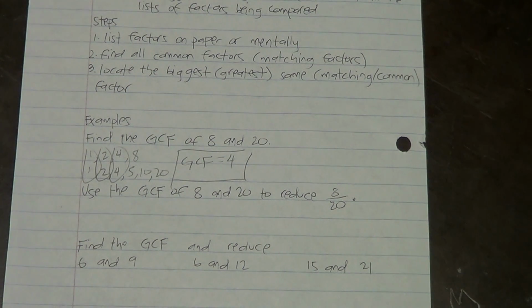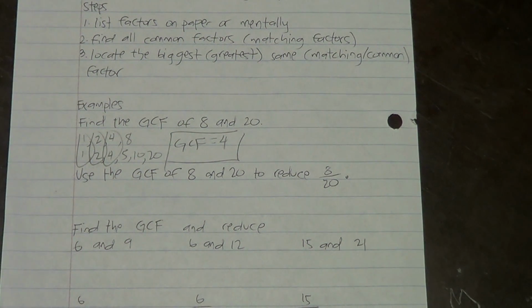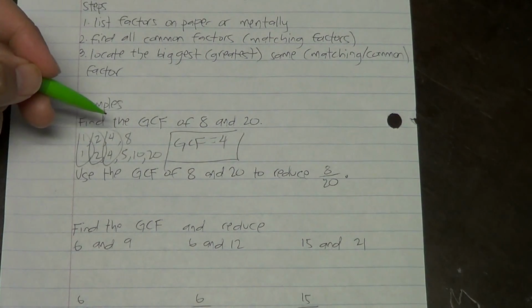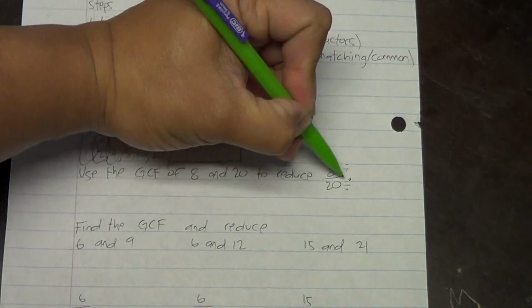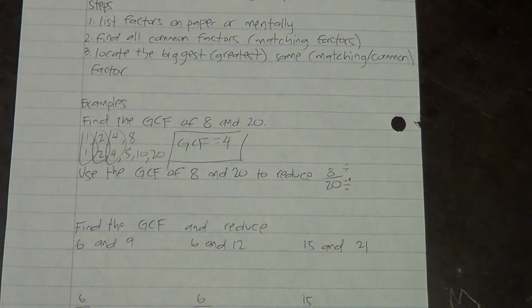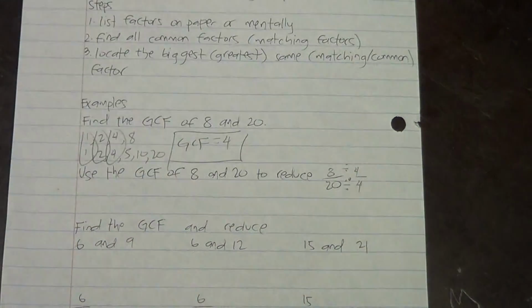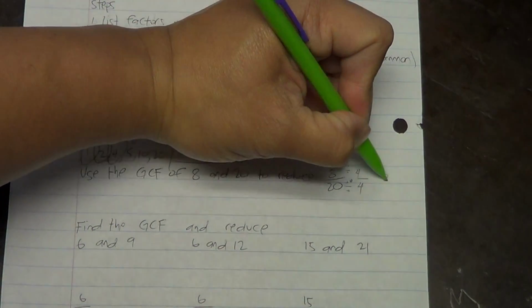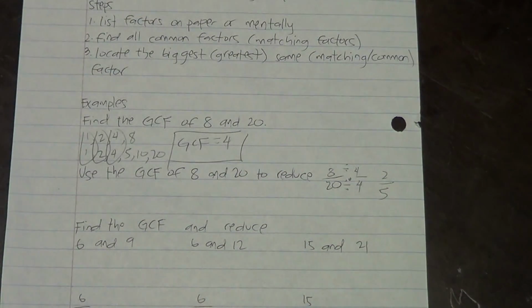The next example says use the greatest common factor of 8 and 20 to reduce 8 over 20. We've already found the greatest common factor between 8 and 20, so we can do it right here on the side. But remember, when we reduce, we're dividing both the numerator and the denominator by the greatest common factor, which was 4. Yesterday we did it in this fashion, 4 over 4. So 8 divided by 4 is going to give us 2, and 20 divided by 4 will give us 5.